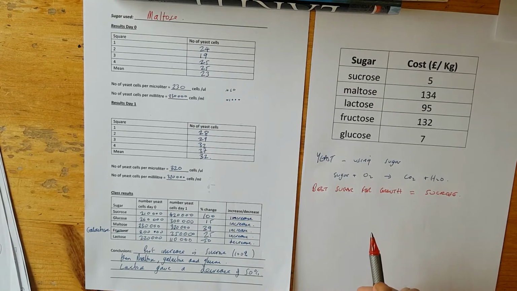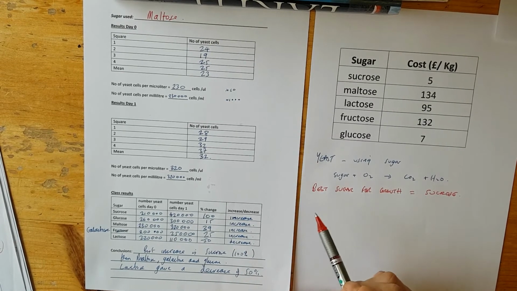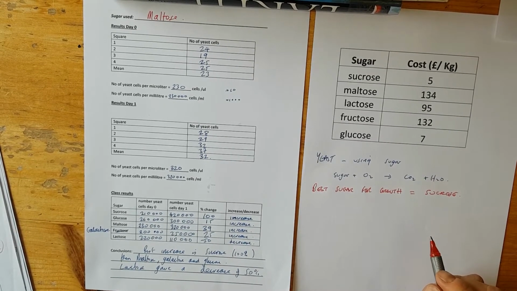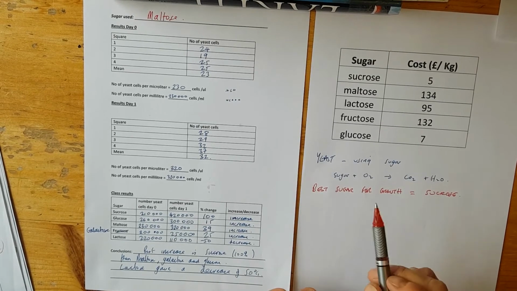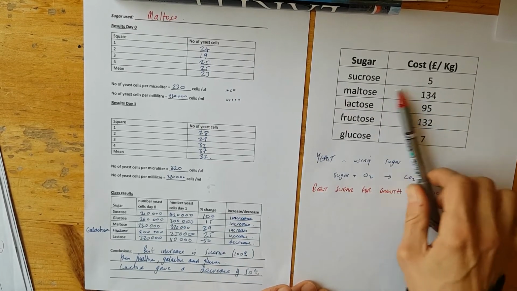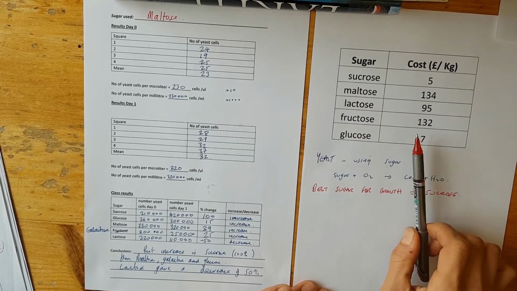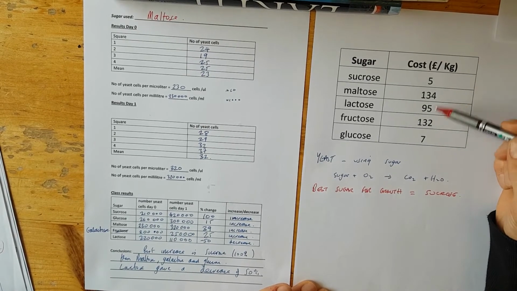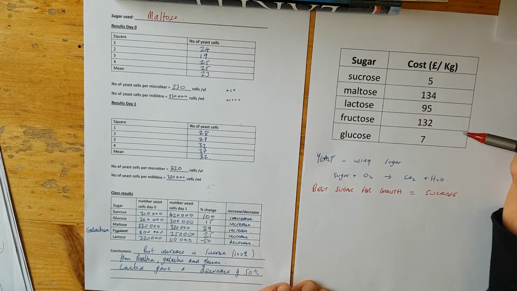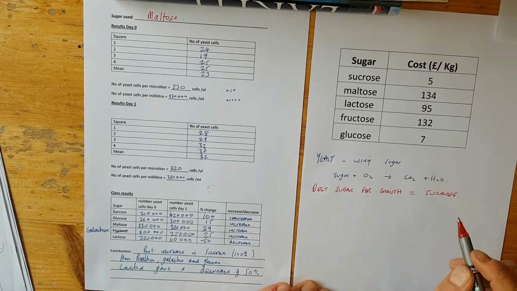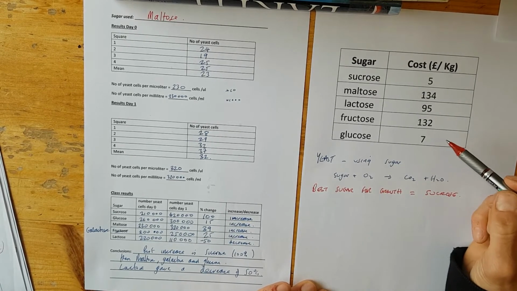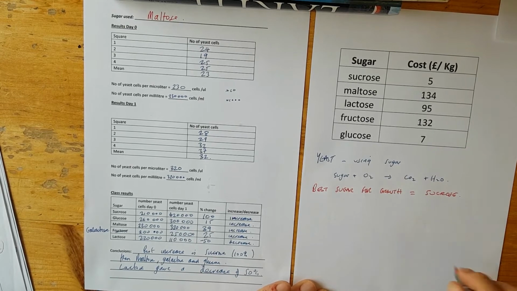And we need to have a discussion about, well, okay, we're going to suggest sucrose for growth, but when we're growing this commercially, we need to take into account some things like the table we've got here, which is your cost per kilogram, and you can see that some sugars are pretty expensive and some sugars are cheaper. So even though sucrose is the best for growth, is that going to be commercially viable?